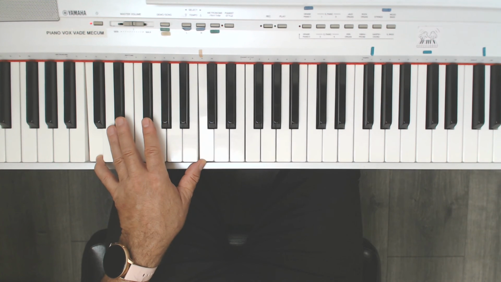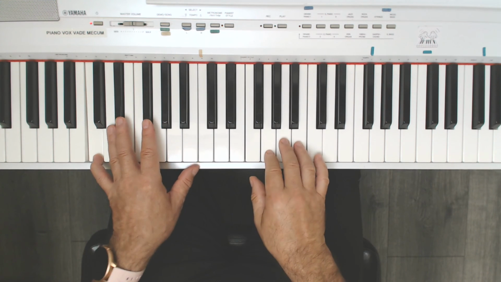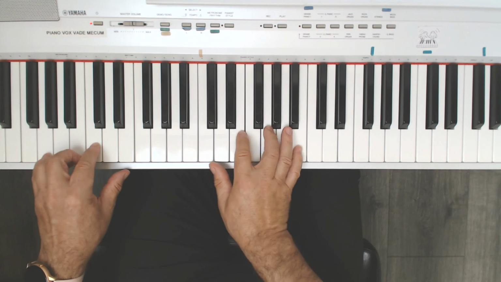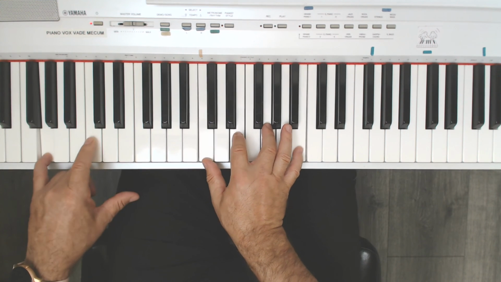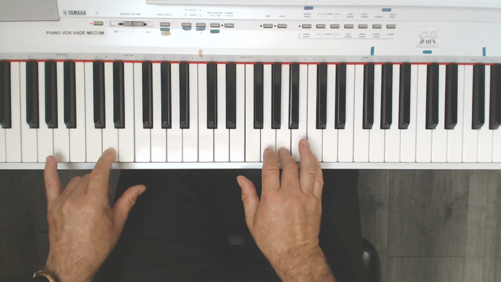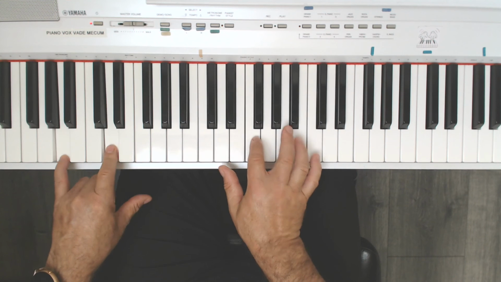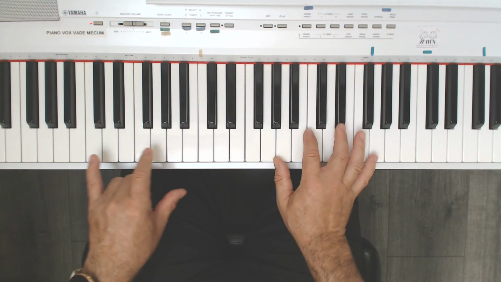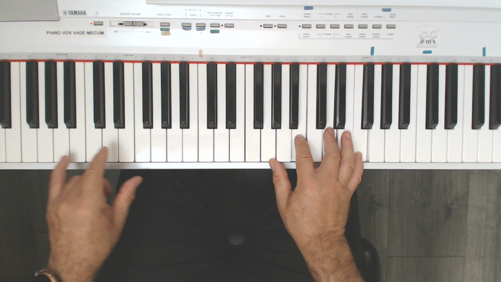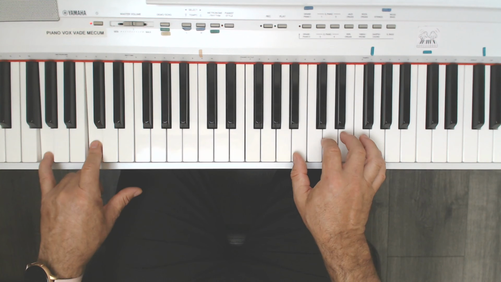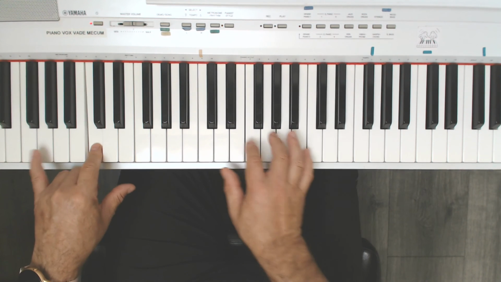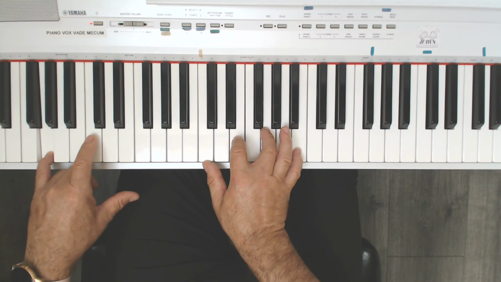Maybe I'll show you again from the start. And then acércate más, sí, más y más, pero mucho más, y bésame así. You see, I didn't have to play the melody.